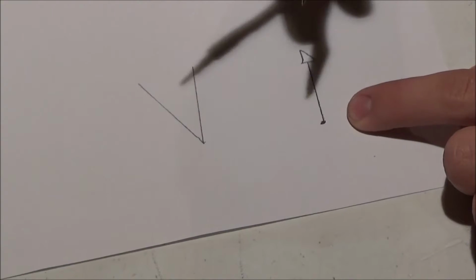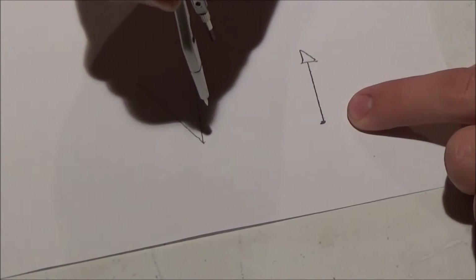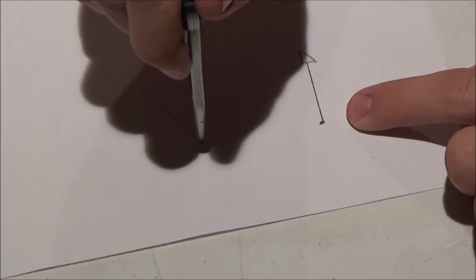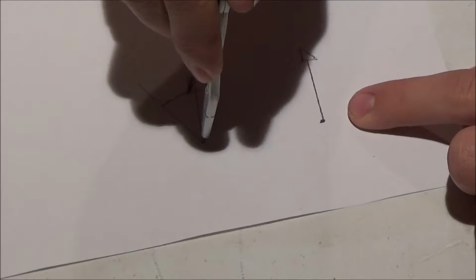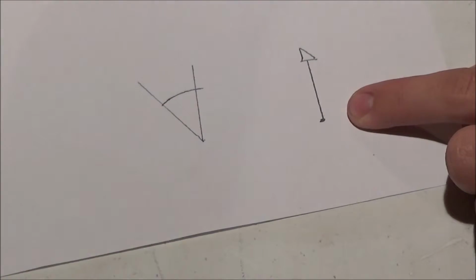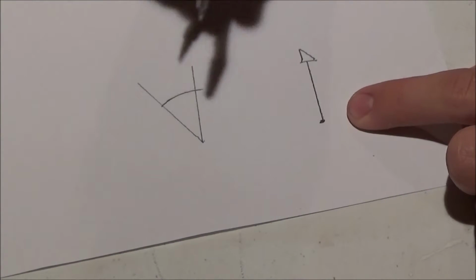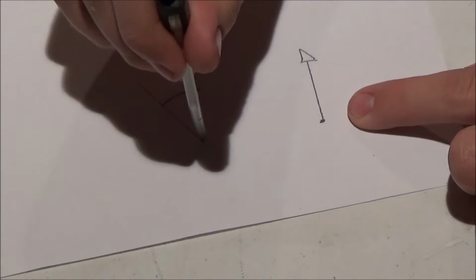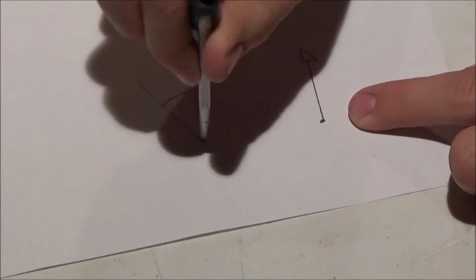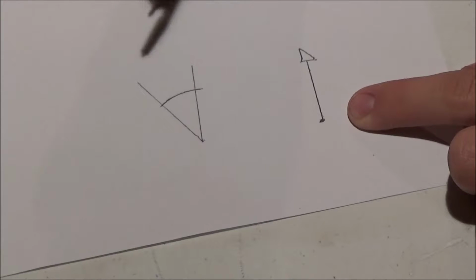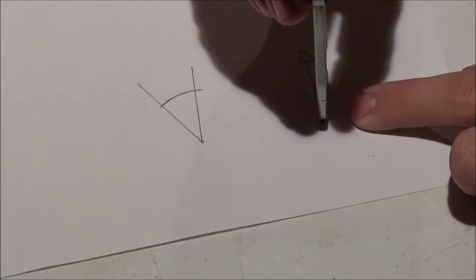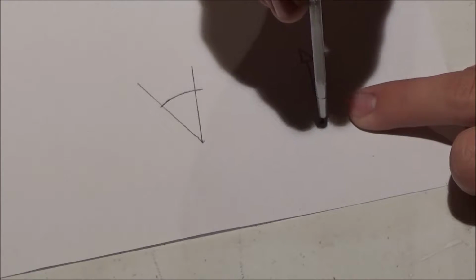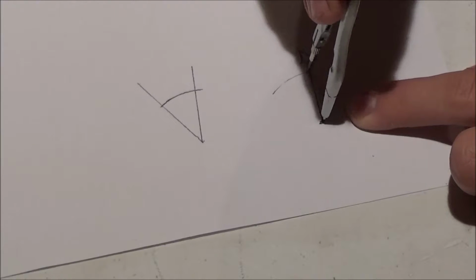Now the first step is to take your compass. And we're going to need to swing an arc. It doesn't matter how high or how wide it is. Okay? So we're going to, as you see, put your sharp end on the vertex and swing an arc, like that. And now, without changing your compass, you're going to come over to your ray, swing an exactly same arc.